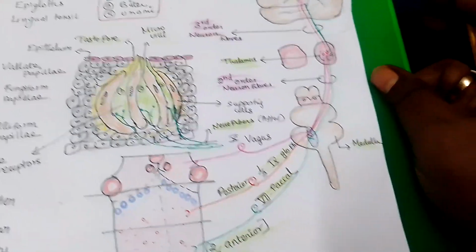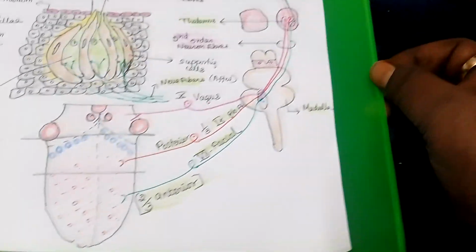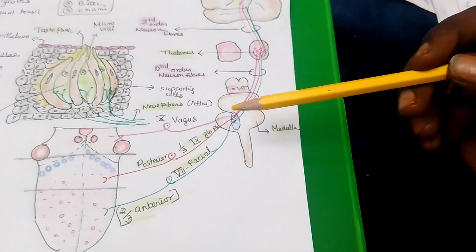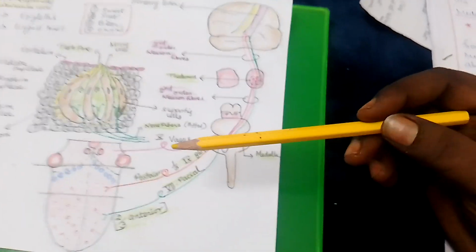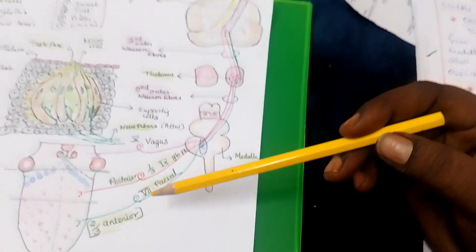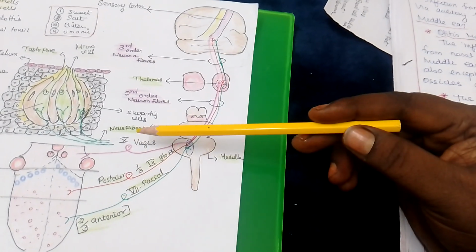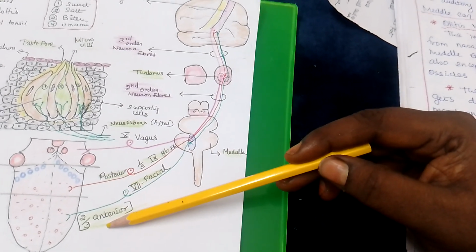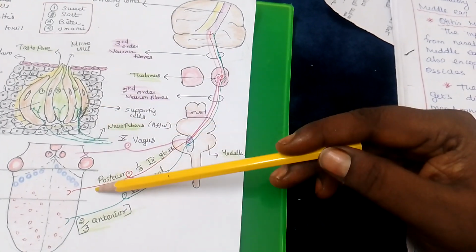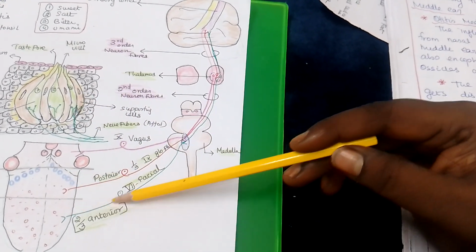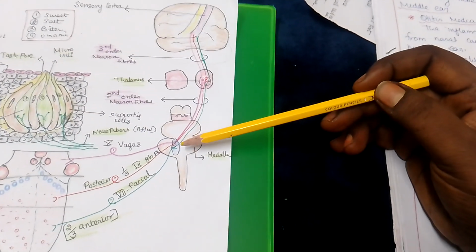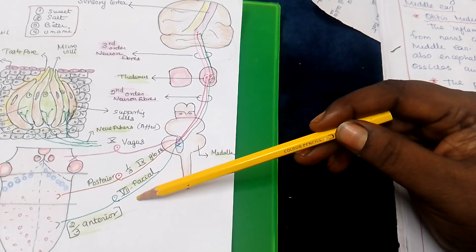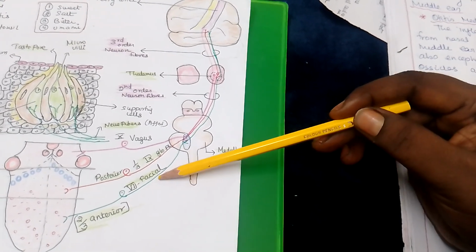Before we see that, what is the physiology of this? How are the taste impulses passing? You have to know that we divide the tongue into 3 portions. This is the anterior 2/3 of the tongue. Mainly these receptors or nerve endings are connected to the medulla through the 7th nerve. The 7th is the facial nerve.